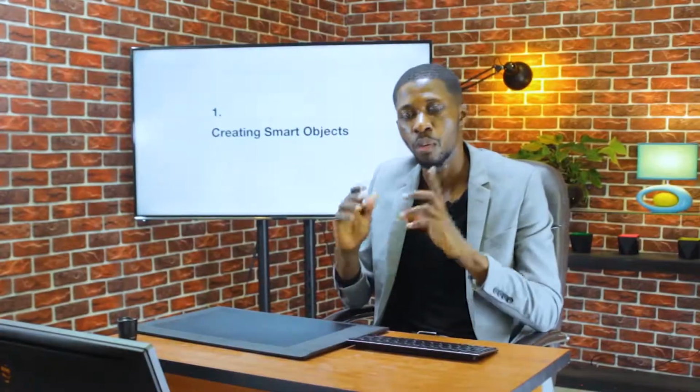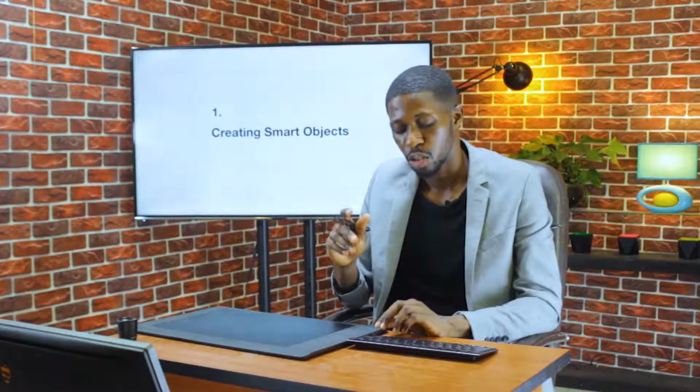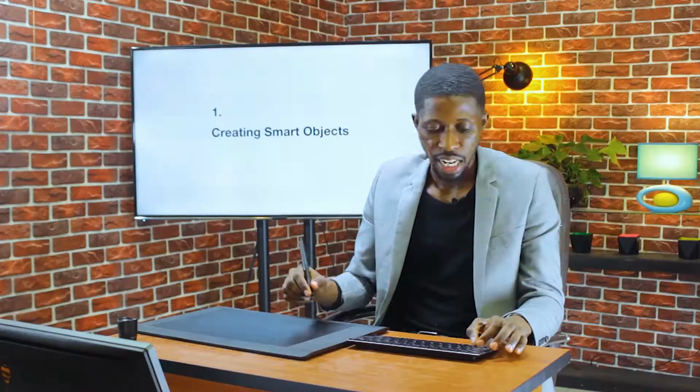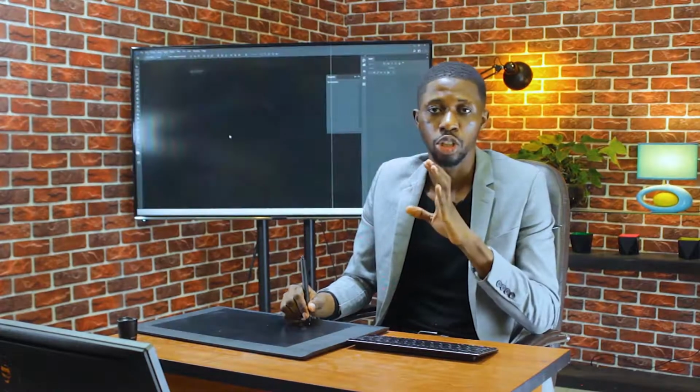Let's start with our number one tip you need to know about smart objects. That is creating smart objects. Now, to create a smart object, I'm using Photoshop CC. So if you have the CC version of Photoshop, you should be fine to work with me.